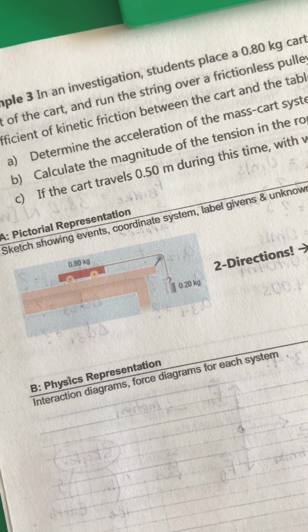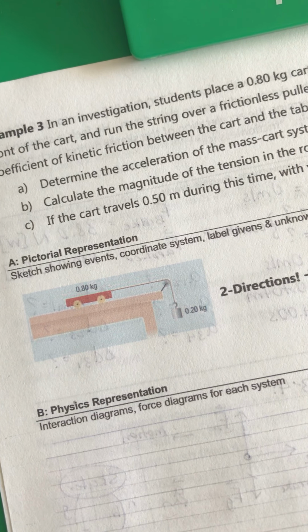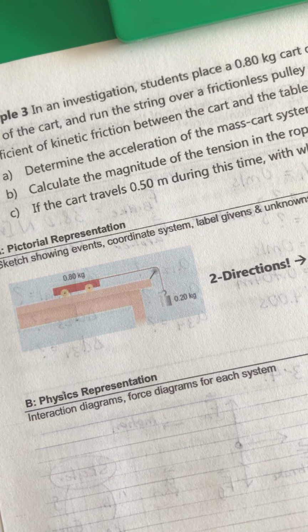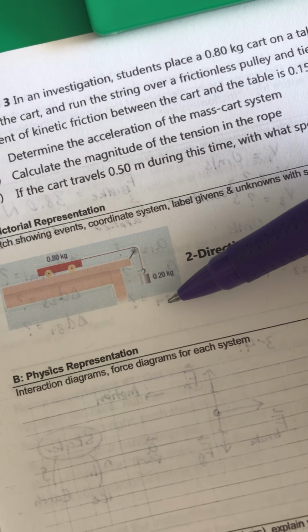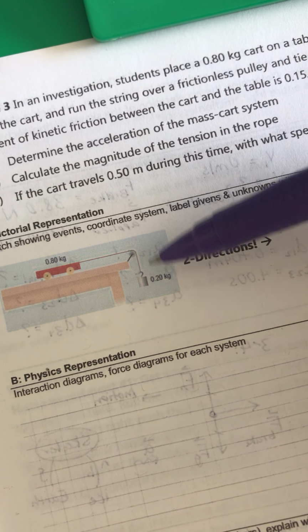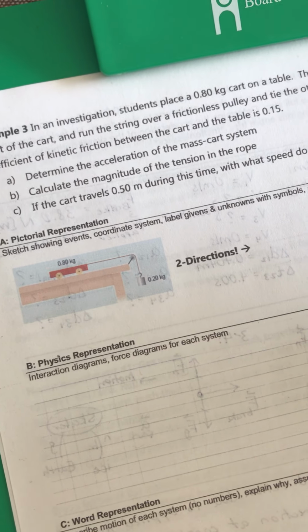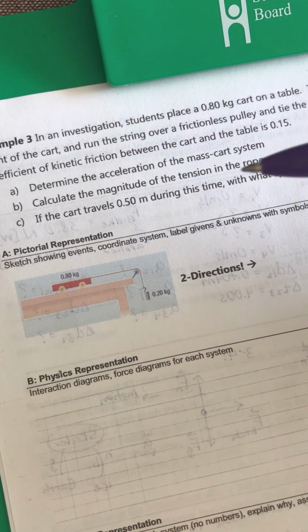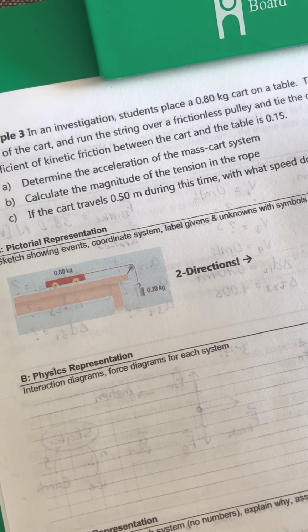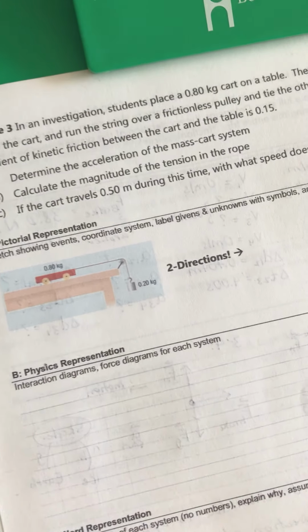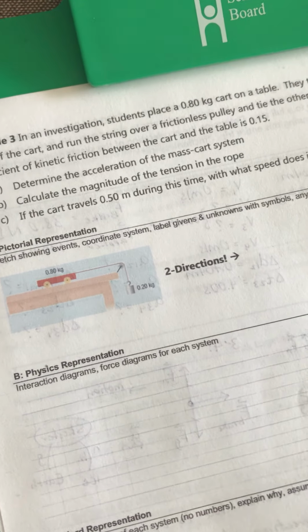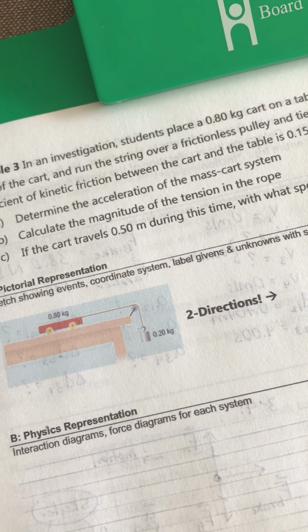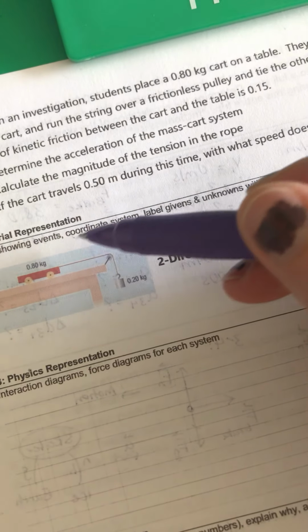Okay, so the last question we're going to do together is this one here, where we have a cart on a table, a mass pulling the cart down, and the cart's going to go to the right and the mass is going to go down. Typically we would do this in class as a lab, but we're going to try and solve this question just on paper. Okay, so this question looks like it's in 2 dimensions.